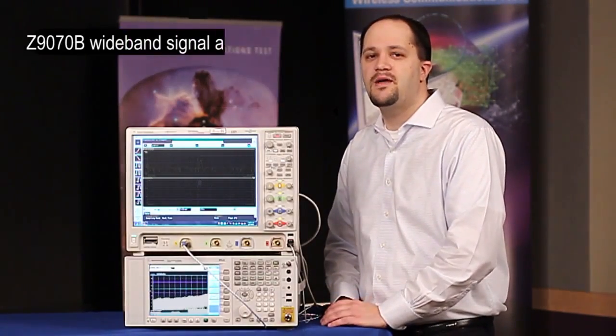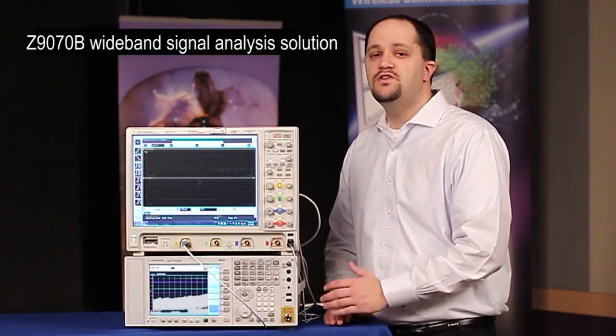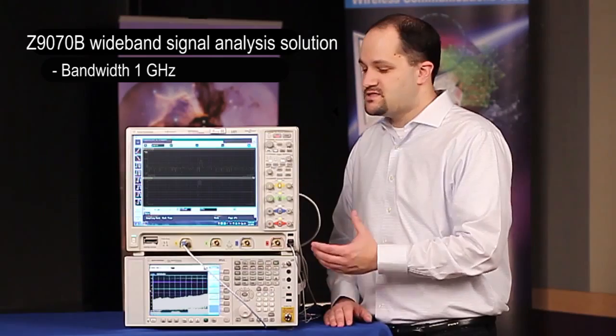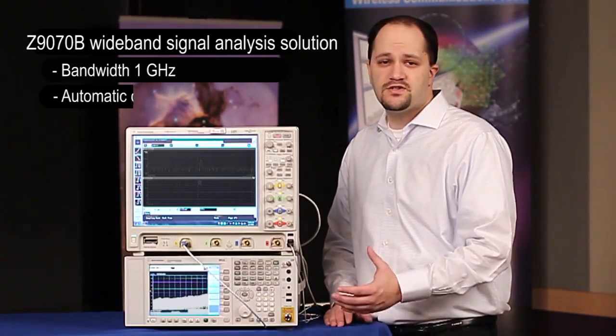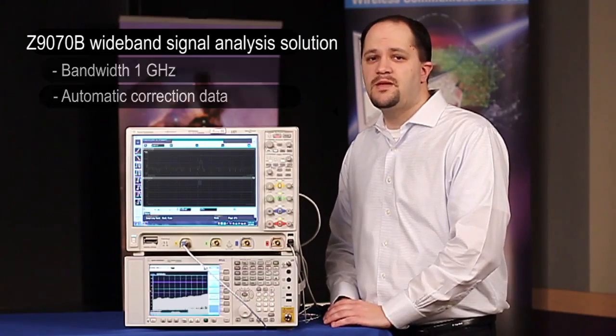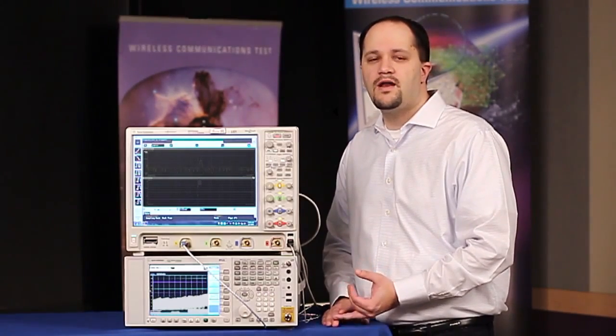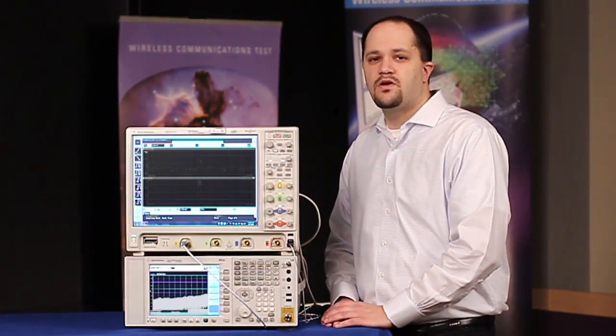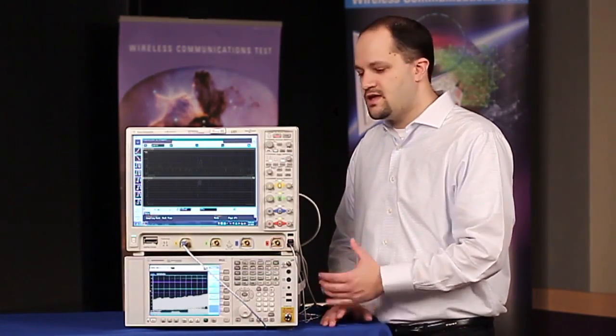Today I'm here to show you the wideband analysis solution. This is a new capability from Agilent that offers 1 gigahertz worth of bandwidth. It's an easy-to-use solution that features automatic correction data. This solution is very useful for people in electronic warfare, radar, or wideband communication systems. Today I'm going to show you how this solution works, but let's first get started looking at the configuration.